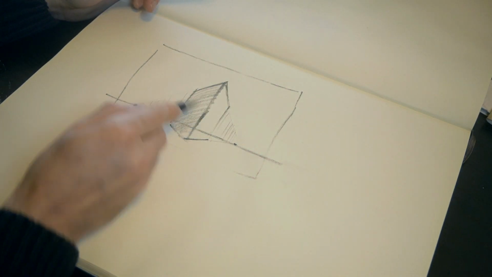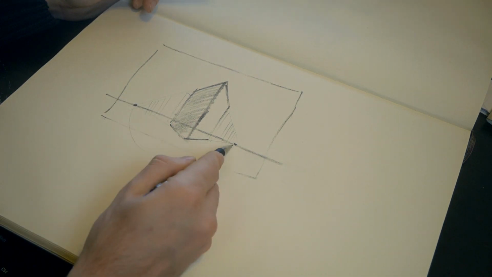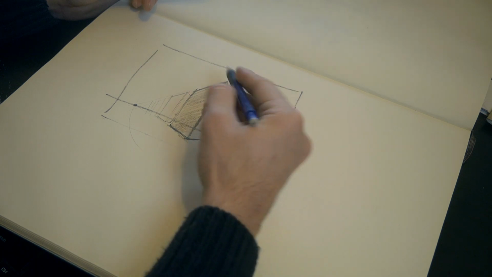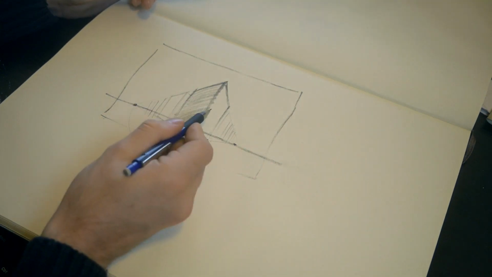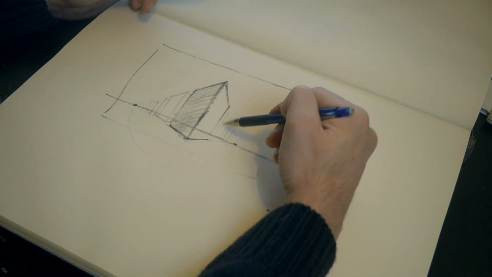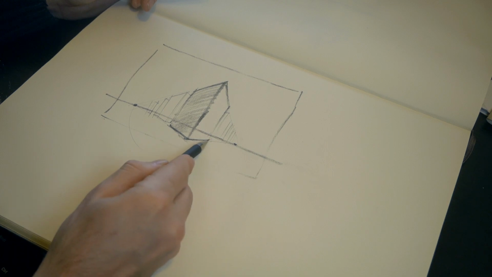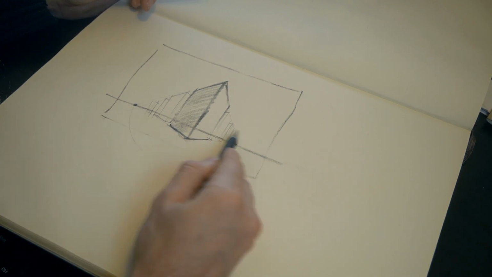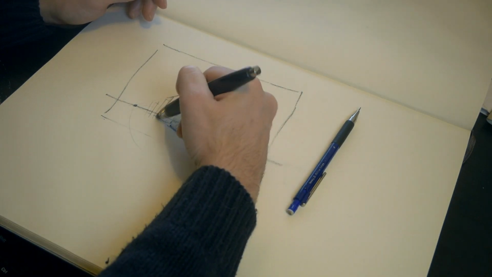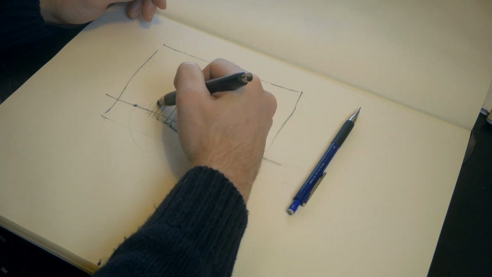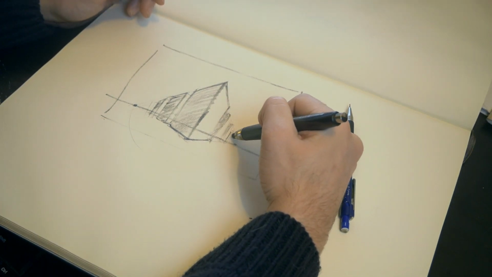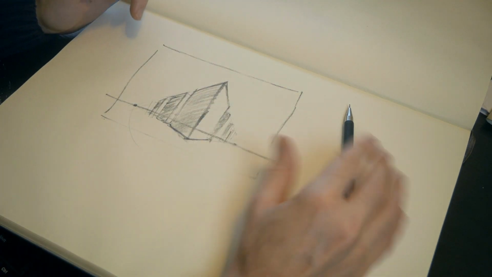They're going to feel pretty extreme, so I'll just do this quite quickly. Something like that, you can see those buildings going back in the distance. It feels quite extreme.